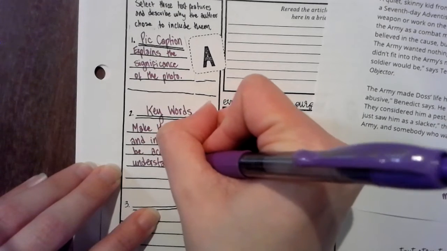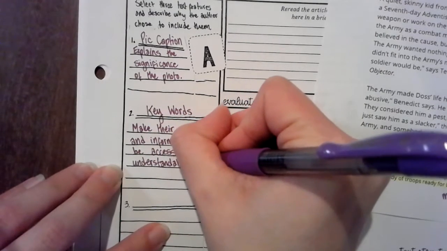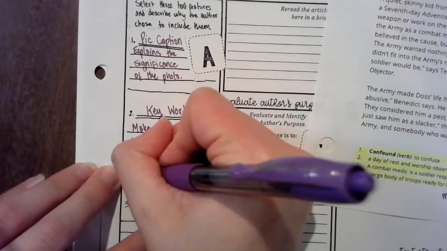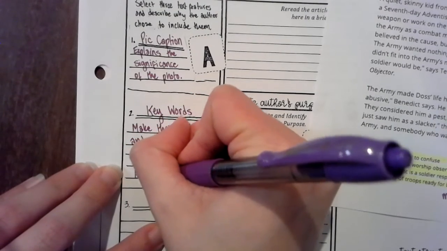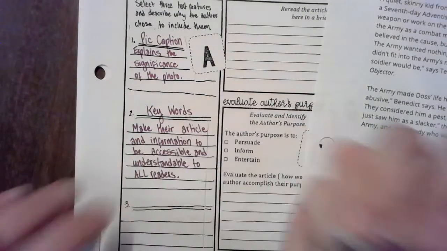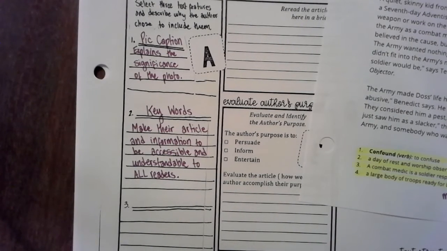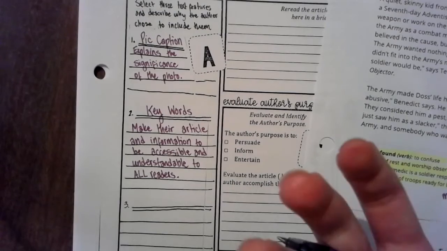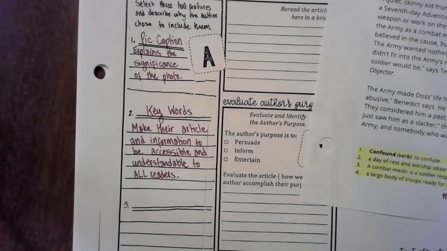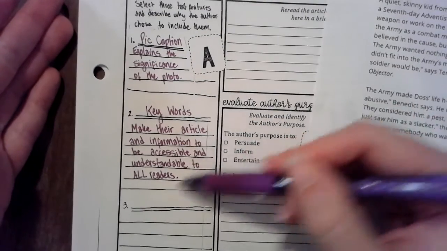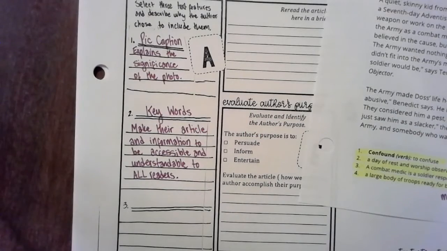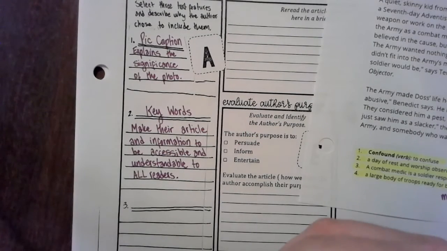We're going to change it to understandable to all readers. So people who are not in the military, people who are not religious, you want them to know this story, because this story is one that should transcend and be viable no matter who is reading it. So this is important for the author to make sure that that audience is able to understand the importance of the story.